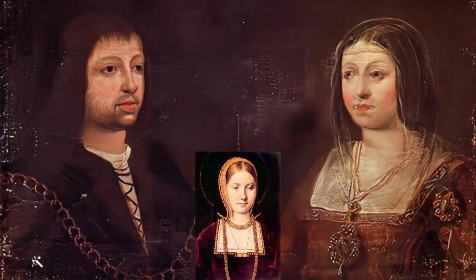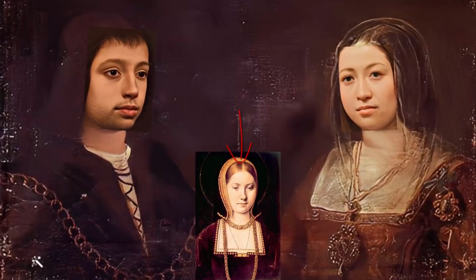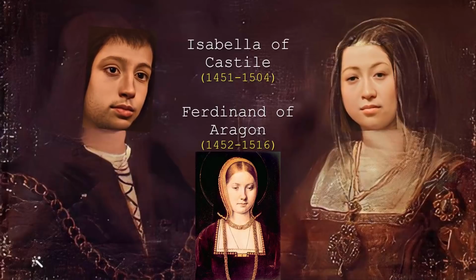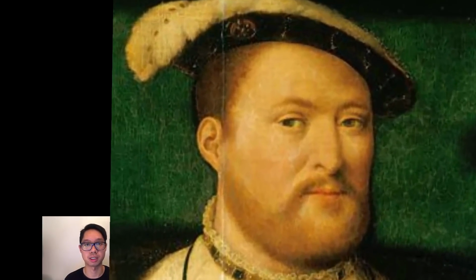And here's the long story cut short. Henry was married to Catherine of Aragon, who was the youngest daughter of Isabella of Castile and Ferdinand of Aragon, and I have a video on them separately. Catherine was originally married to Henry's brother Arthur, but Arthur died shortly after marriage. Their marriage was never consummated, and so the Pope said to Henry, yes, you can marry her. Pregnancy was not good for them. They had only one surviving child, Mary, who in history was known as the Bloody Tudor Queen.